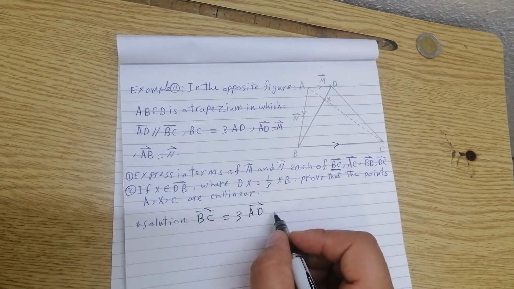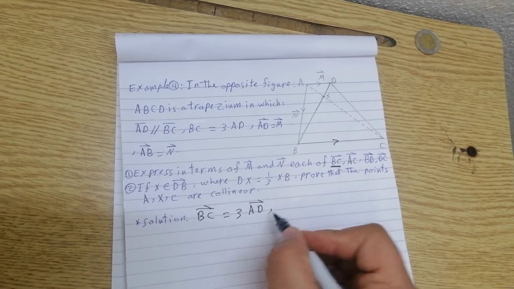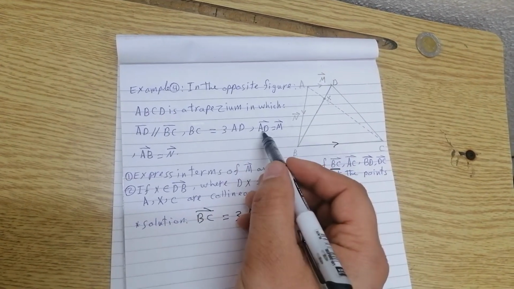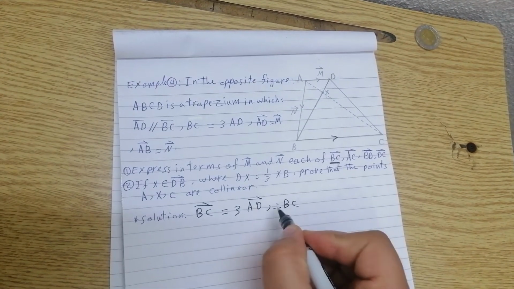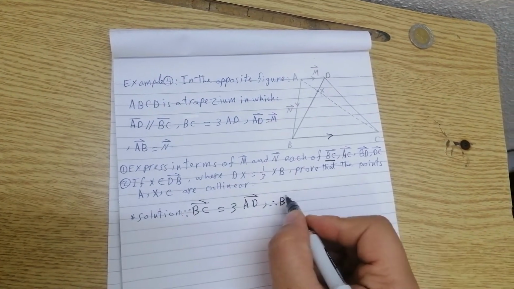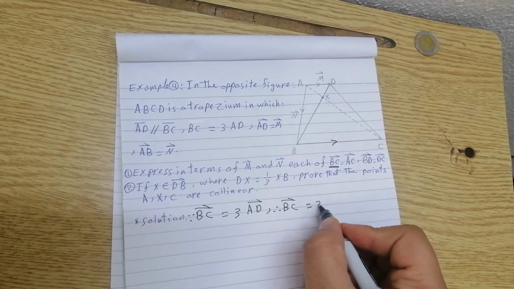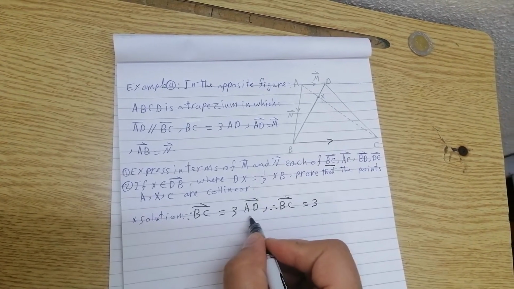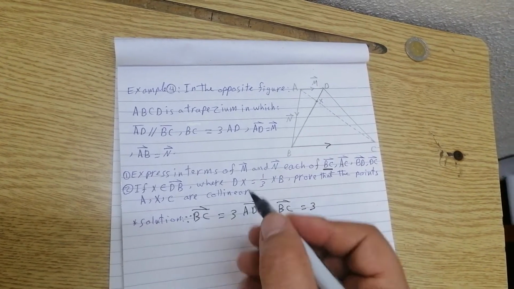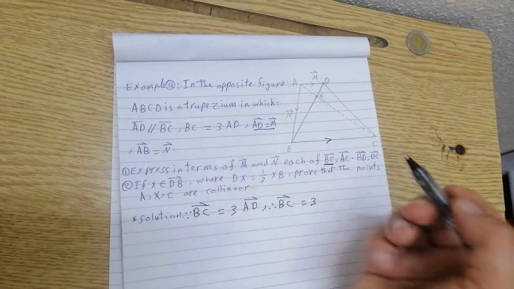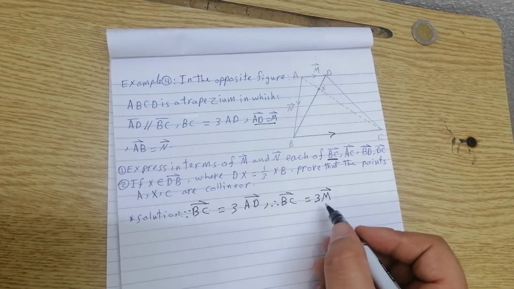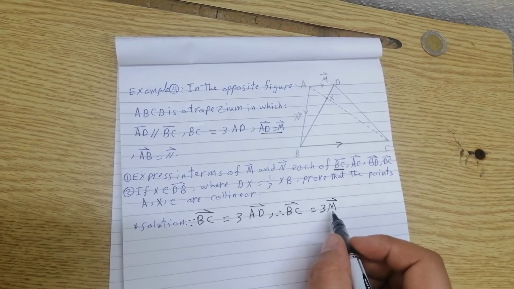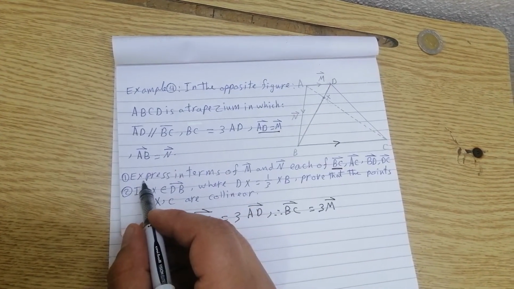And so we can replace AD vector by M vector. Then BC vector equals 3 times AD vector, which equals 3M vector, and we have here BC vector in terms of M by the required.